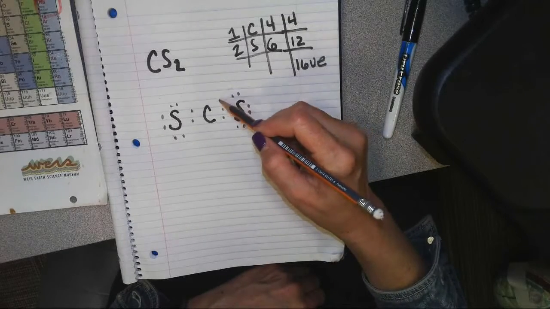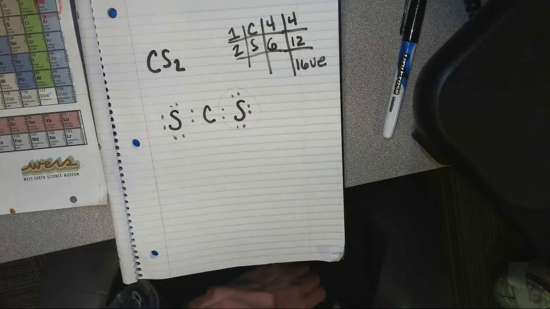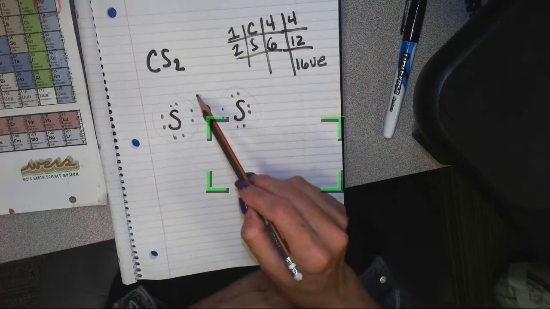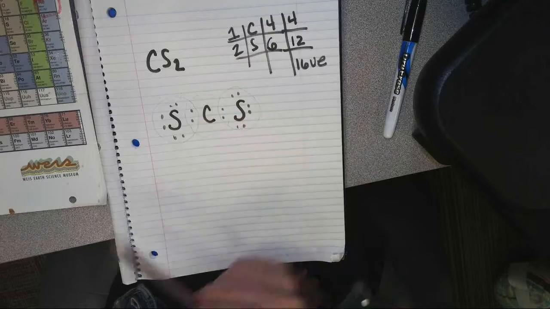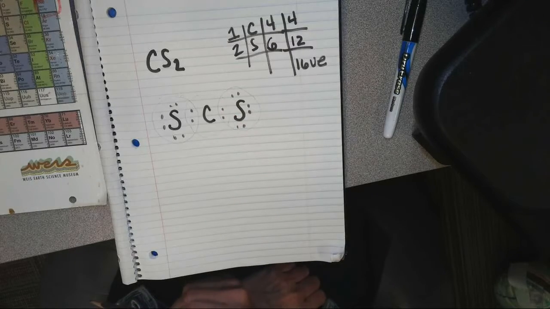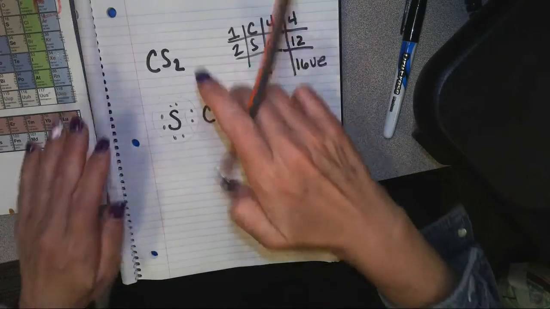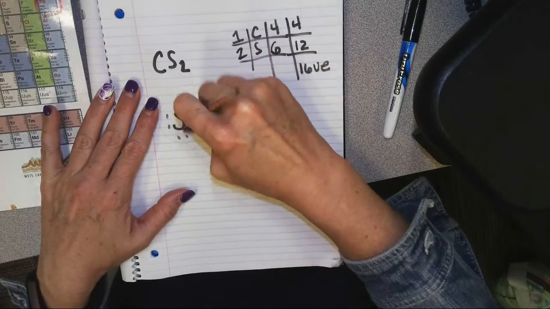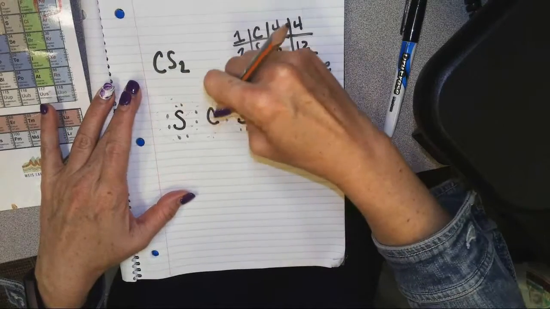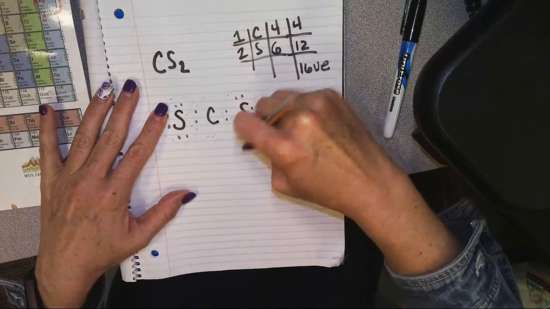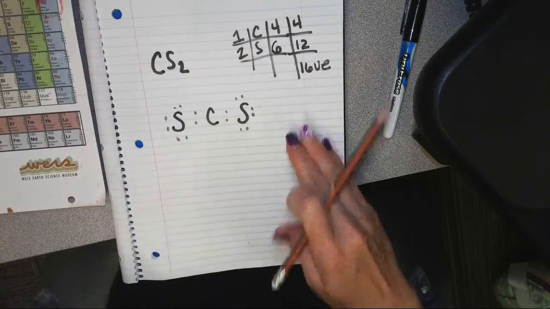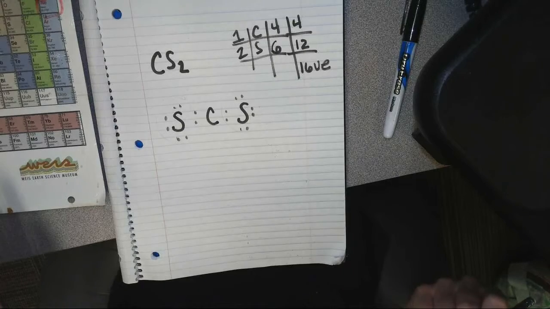This sulfur has 8, cool. This sulfur has 8, double cool. Carbon only has 4. Uh-oh, we didn't satisfy the octet rule, so we didn't do this correctly. Good thing I used my pencil, so I can have my eraser available. Just because we're used to drawing them with 2 on each side doesn't mean that that's the only way they can be drawn.